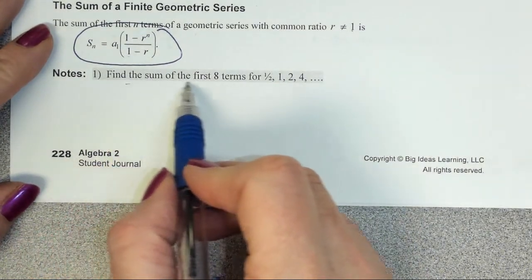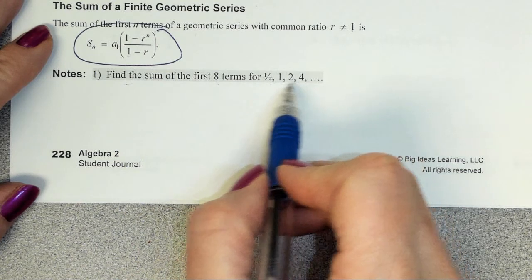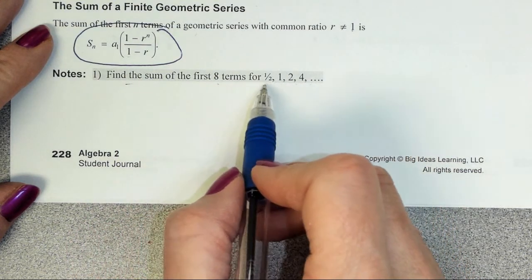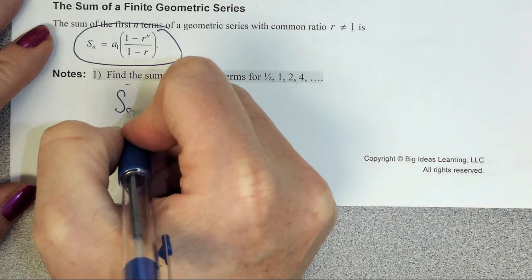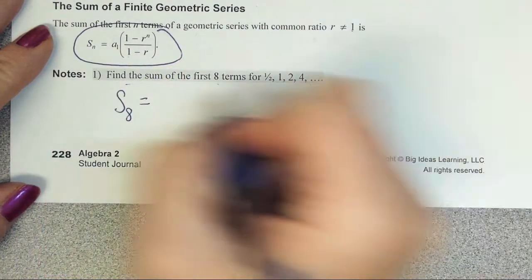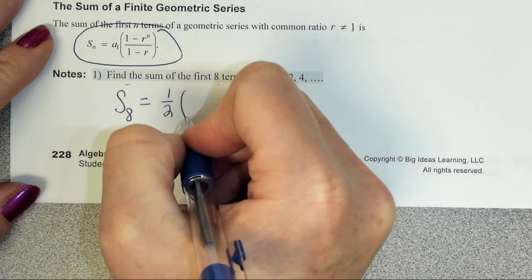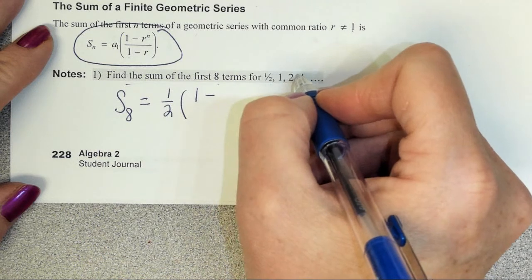So it says to find the sum of the first 8 terms for this pattern. Find the sum of the first 8 terms. Well, that's written like this: the sum of the first 8 terms. What's a sub 1? 1/2. And then it's going to be 1 minus, what's our ratio?